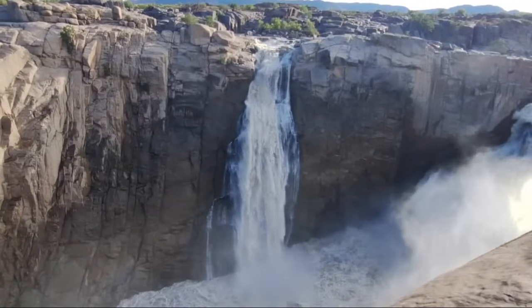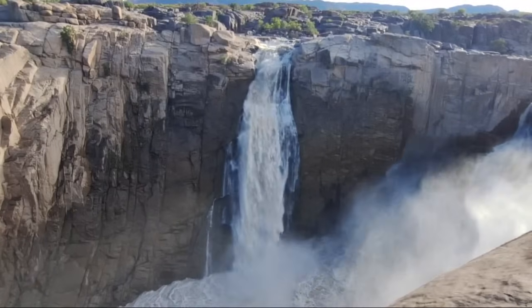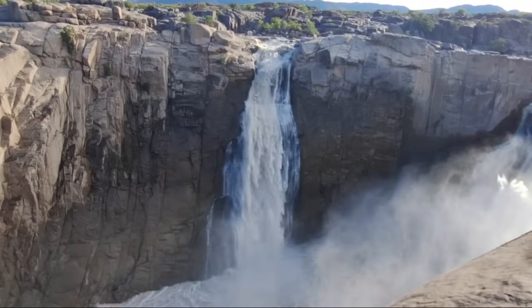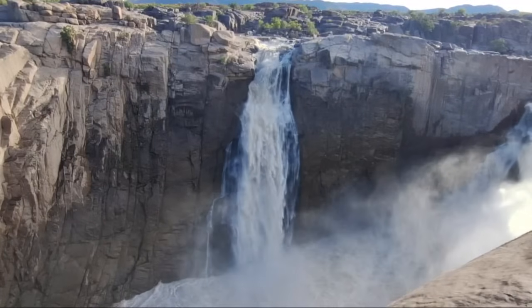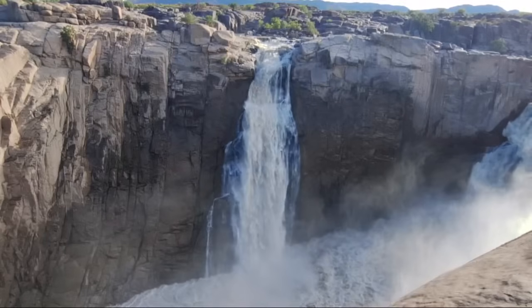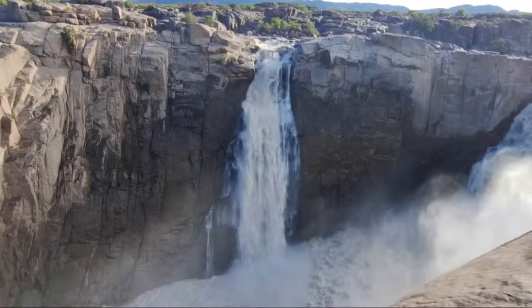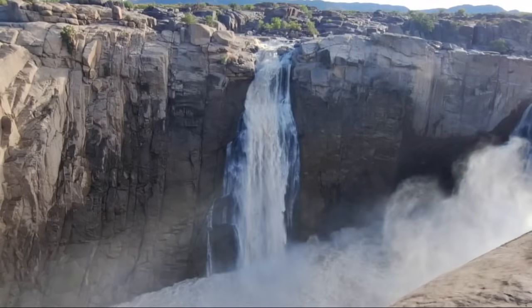Can someone look up the name of the first smaller fall beyond the main falls, please? Put it up in the comment. I'll drop the view down to the gorge itself in a moment.